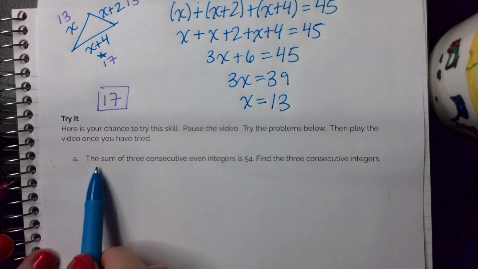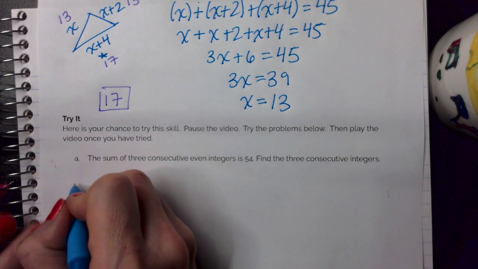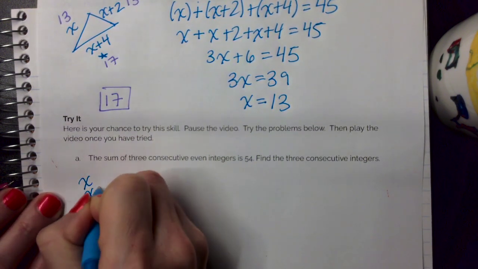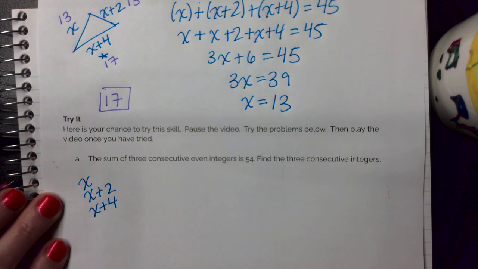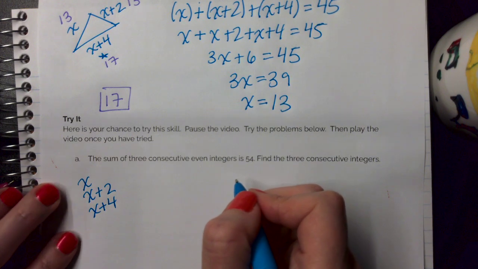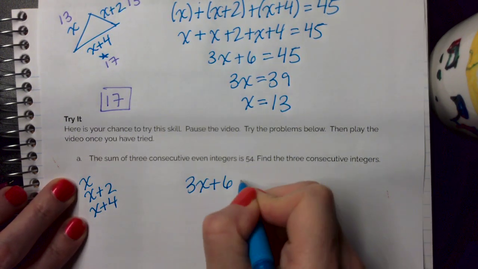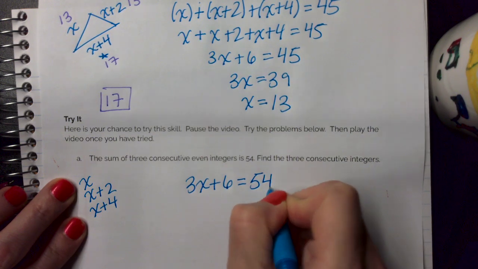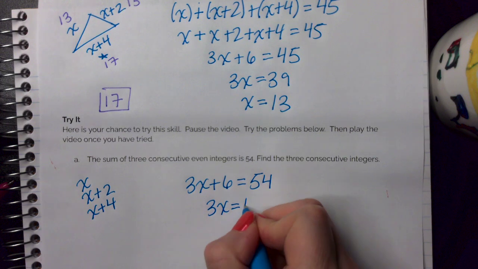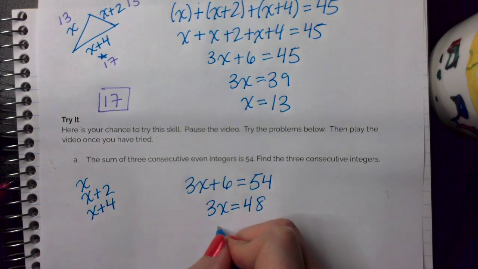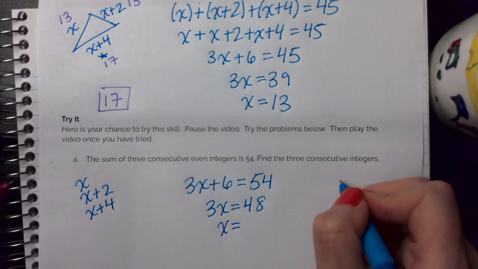Now with the try: the sum of three consecutive even integers is 54. So we're going to add these all up, and we get 3x plus 6 equals 54. This will be 48. 48 divided by 3.